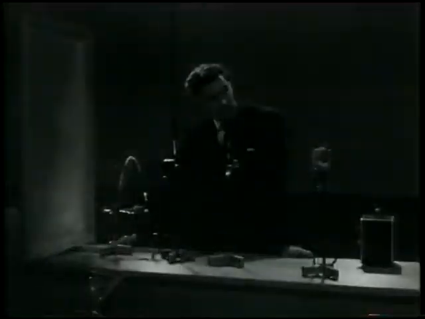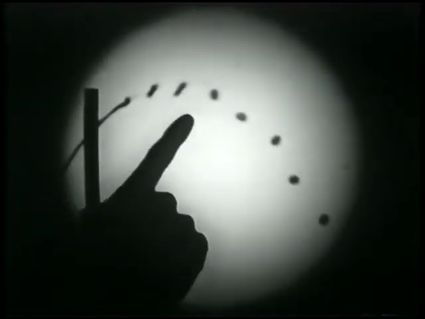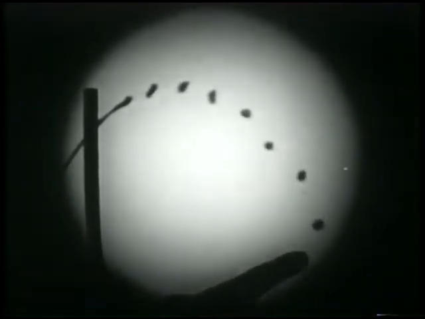Lights, please. This lends itself to a quantitative analysis of the independence of the vertical and horizontal motions.